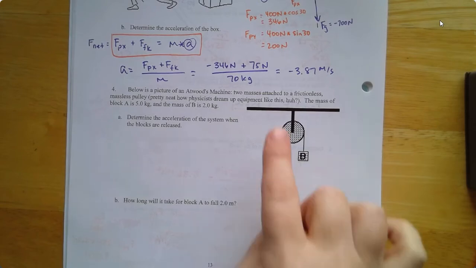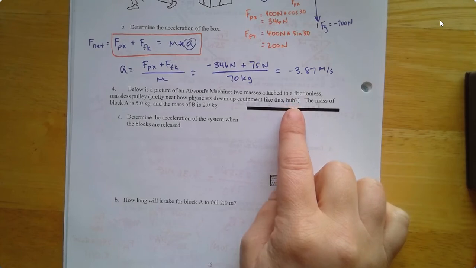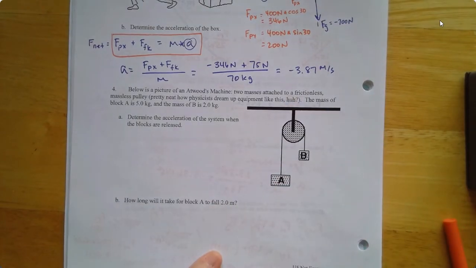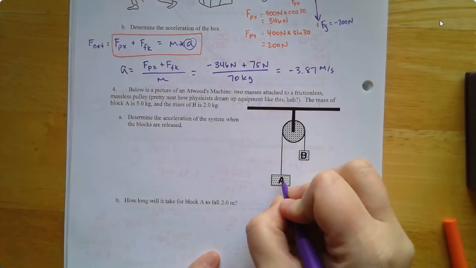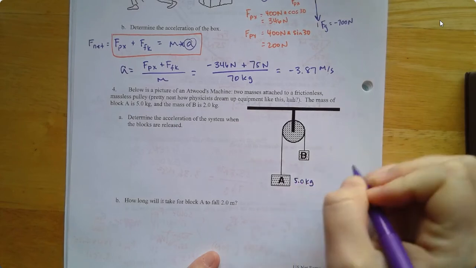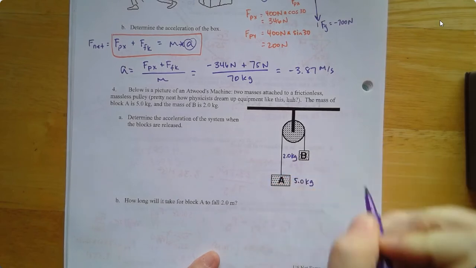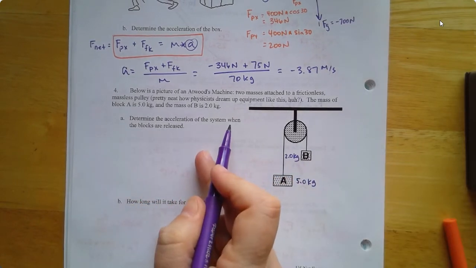We're told that the pulley is frictionless, and we're given the mass of both blocks. And so in order to do this problem, I'm first going to note some of the things that are written in the problem here. So here for A, I'm going to write that that is a 5 kilogram mass. B is a 2 kilogram mass. So I'm going to record that. And then we're asked to determine the acceleration of the system when the blocks are released.